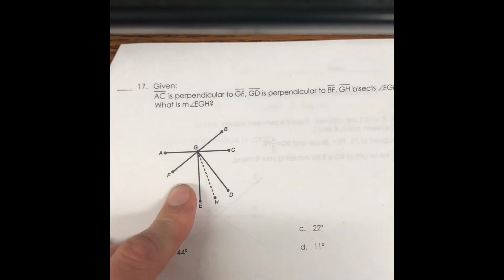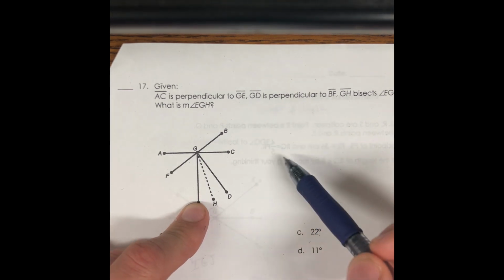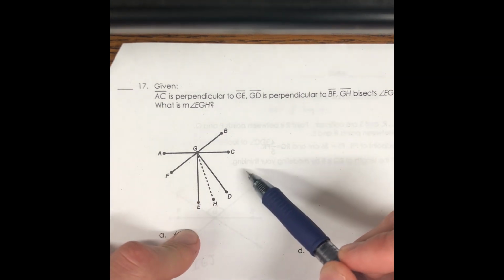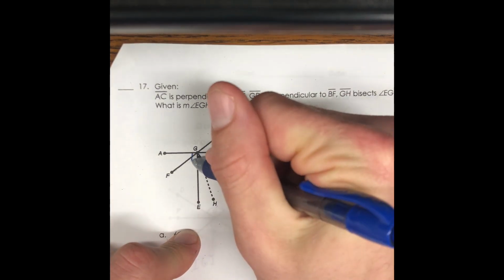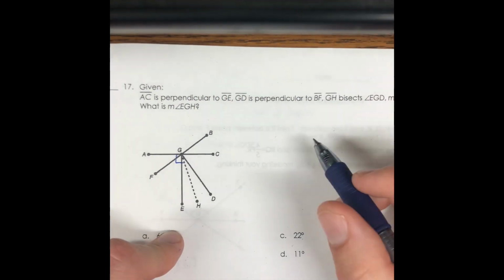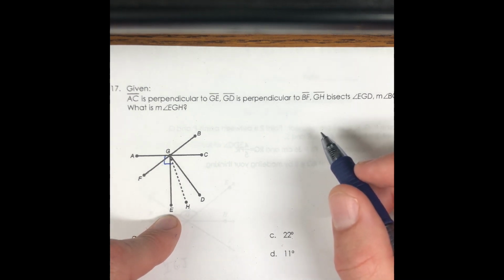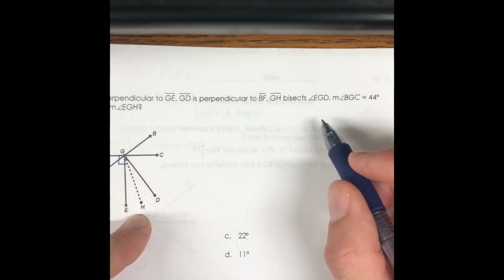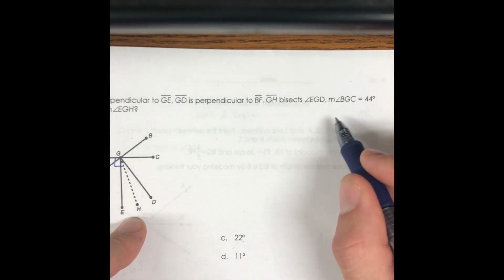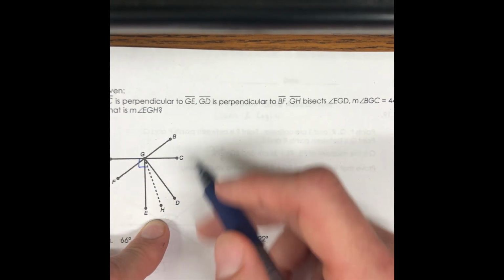17. AC is perpendicular to GE, and GH bisects EGD. And BGC is 44.